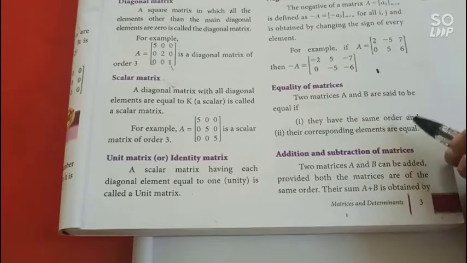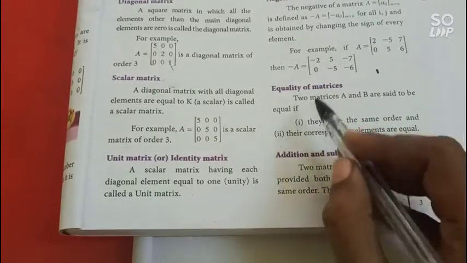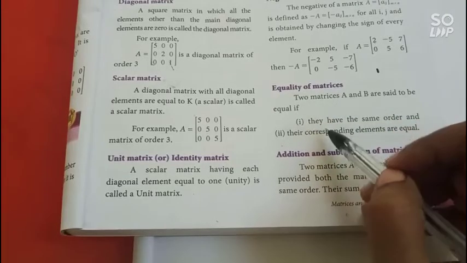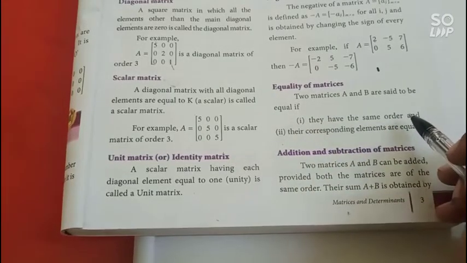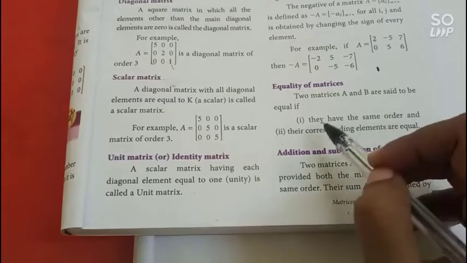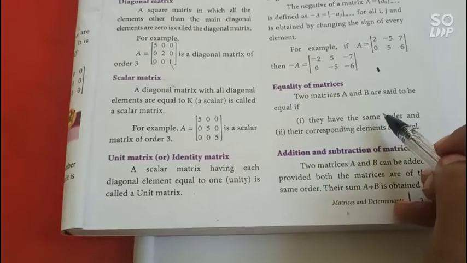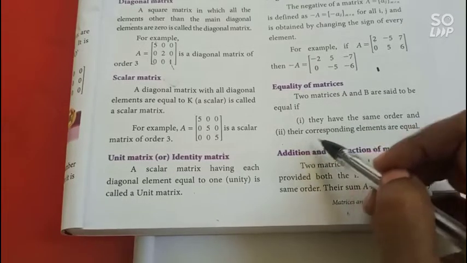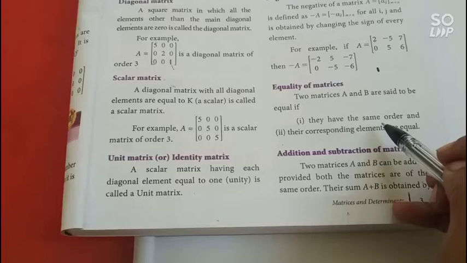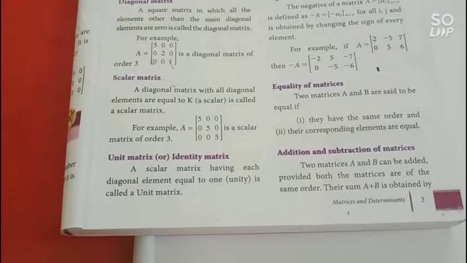Okay, then next one is equality of matrices. How will we say the two matrices are equal? Two conditions are given. Two matrices A and B are said to be equal when they have the same order. That means if one matrix has 2 cross 2 order, the next matrix must also be 2 cross 2. And their corresponding elements are equal. So if here the first row first element is 1, then there also the first row first element is 1. Okay, so both need to have the same order as well as corresponding elements must be equal.